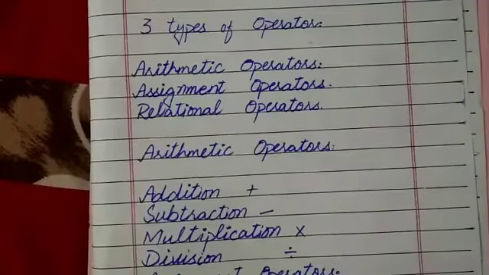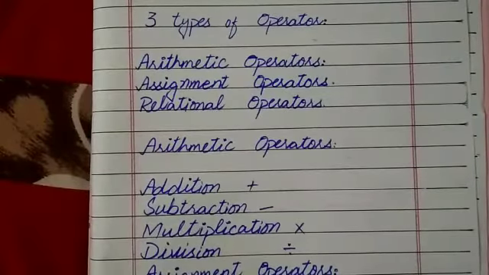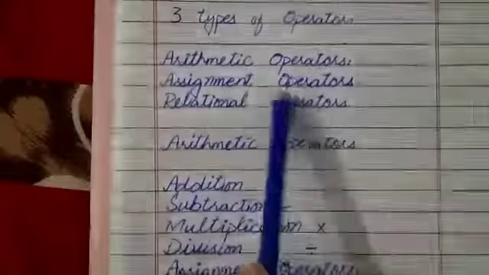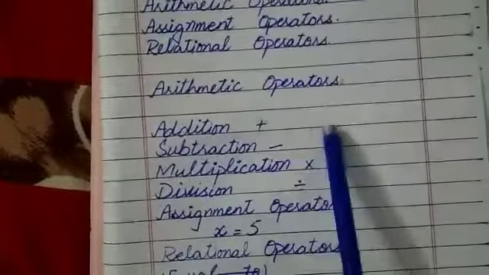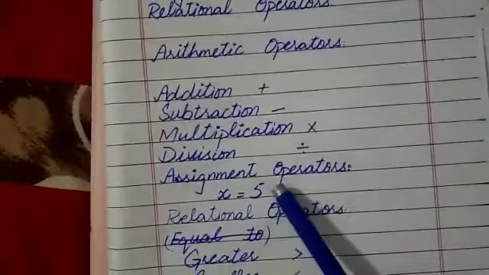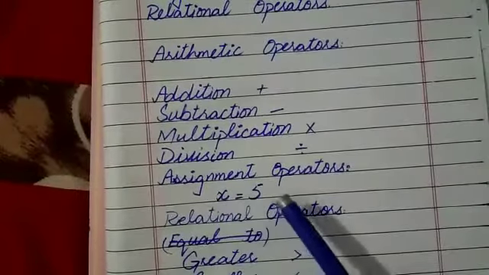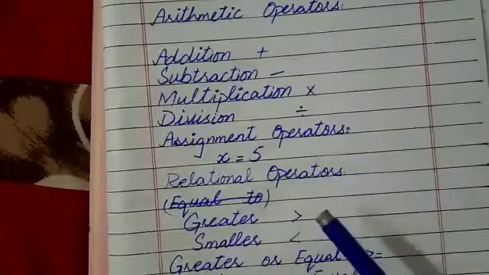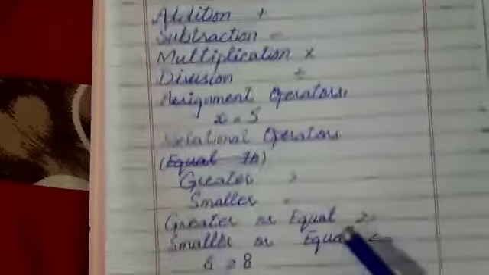Students, today our topic was operators. Operators indicate the type of operation: arithmetic operators for addition, subtraction, multiplication, division; assignment operators for checking equal or not; and relational operators for greater, smaller, greater or equal, smaller or equal.